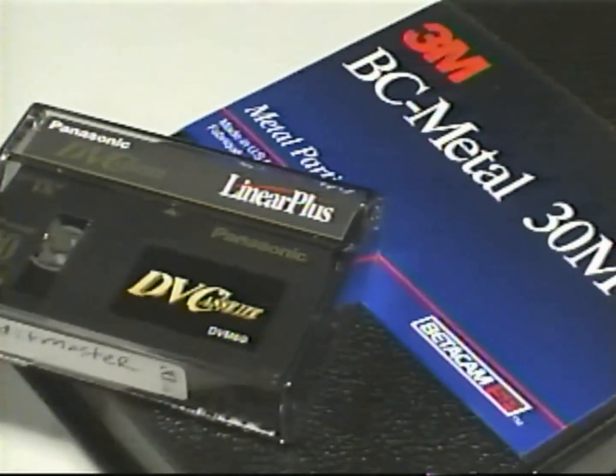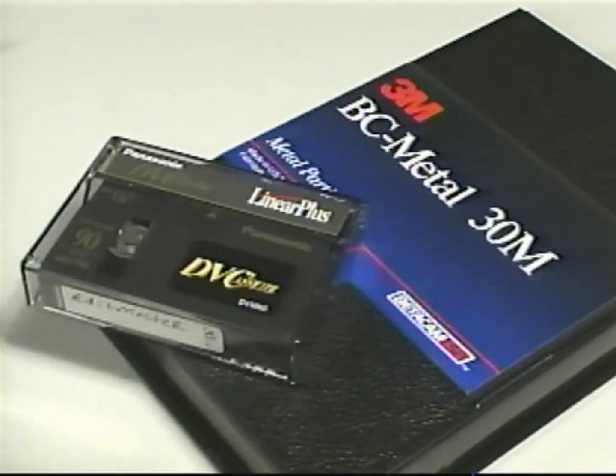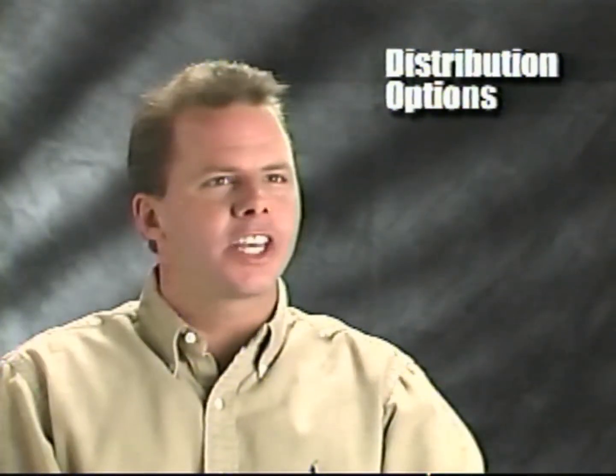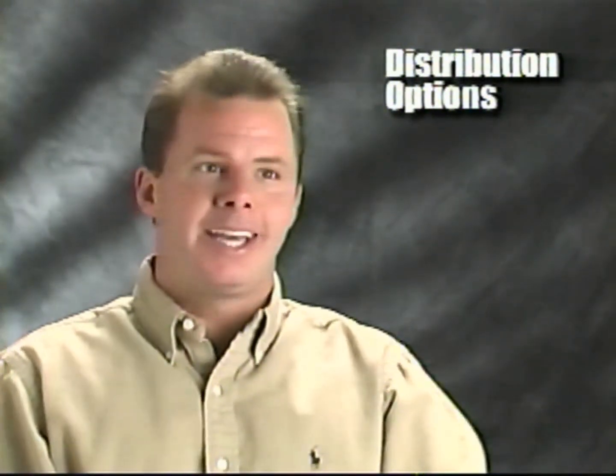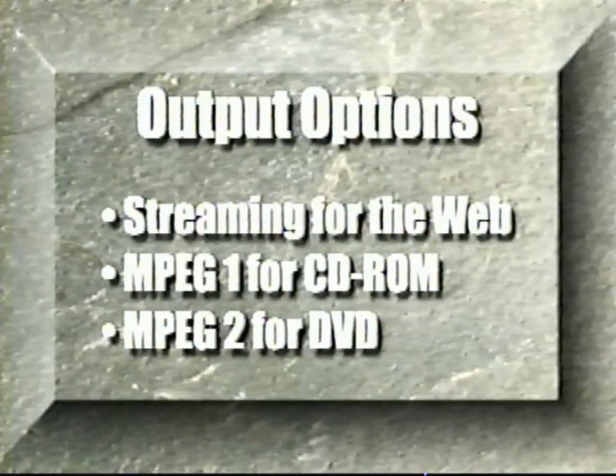In most cases, desktop video editors expect their audience to view a finished production on VHS tape in a living room setting complete with couch, VCR, and television. Though VHS tape is still the most common means of delivery for most video editors, it's a good idea to make your edit master on the best format you can to ensure that your VHS copies will look as good as possible. Non-linear editors have a few other options for distribution. In addition to videotape, a non-linear project can be encoded as streaming video to post on a website, MPEG-1 video for CD-ROM, or MPEG-2 video to record to DVD.